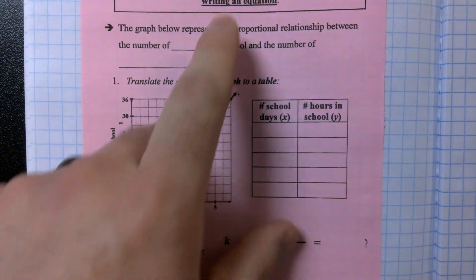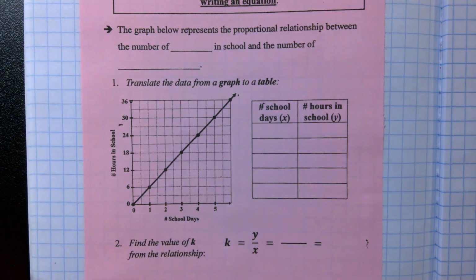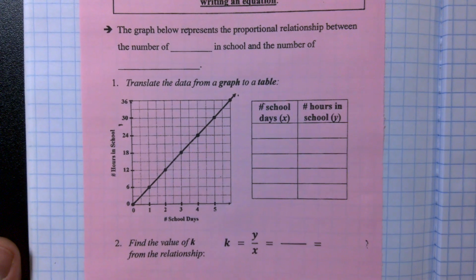This graph represents the... Fellas right here, please stop talking. Okay, don't worry about the cap to the glue. All right.